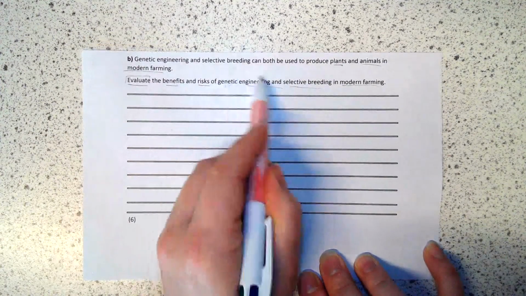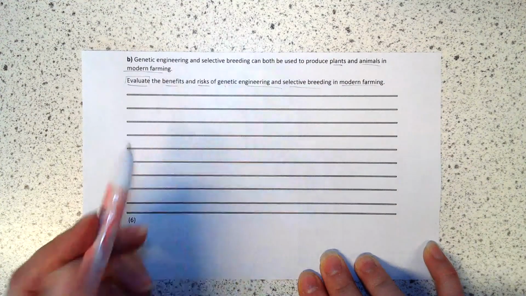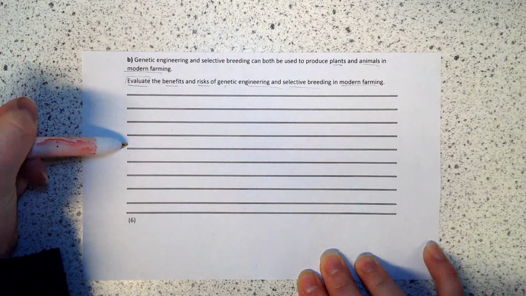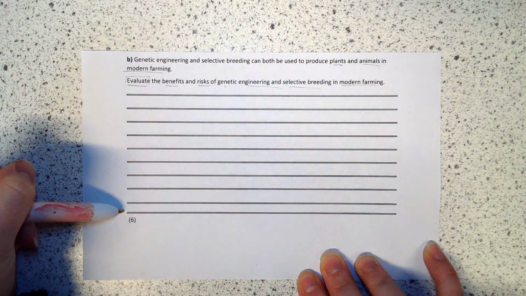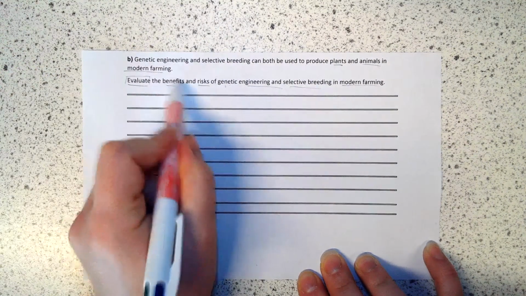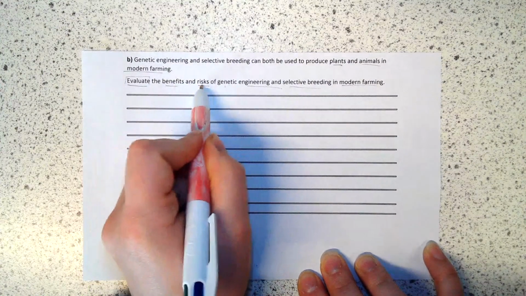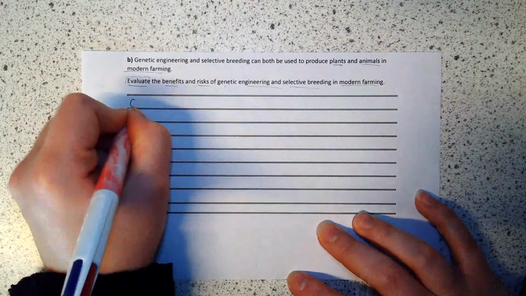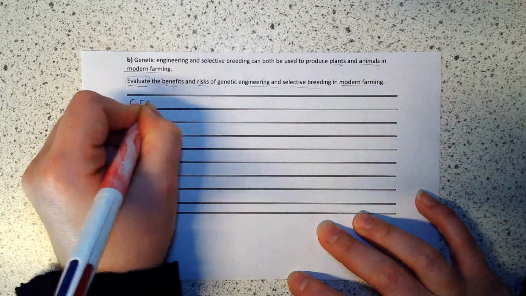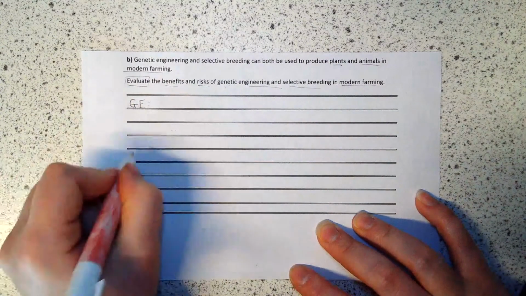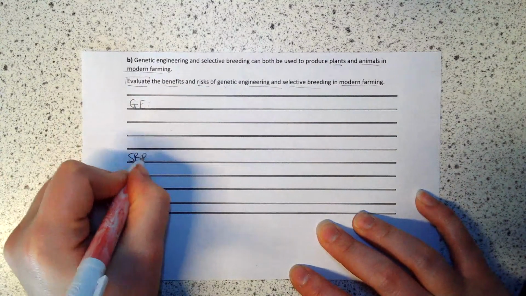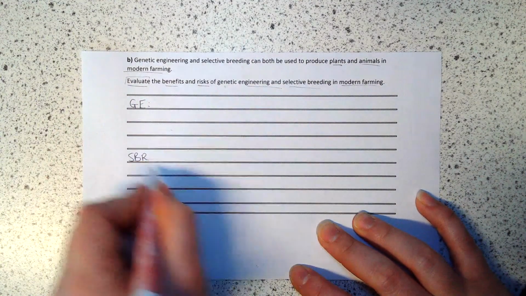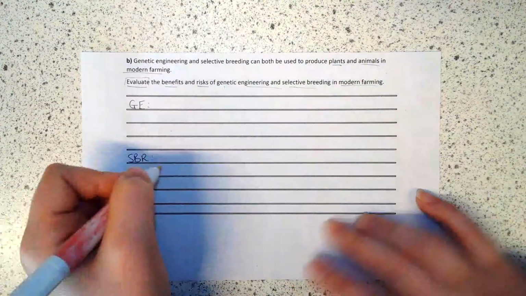They want us to talk about genetic engineering and selective breeding. So what I'd do is I'd give myself 3 marks for genetic engineering and 3 marks for selective breeding. And for each, we need to talk about at least 2 marks of benefits and 2 things on risks to get the marks. So in the exam, I'd put genetic engineering, for time I'm going to put GE for short, and selective breeding, SBR. Okay, and I'm going to talk about the benefits and risks here. Yeah, so nice and organised.